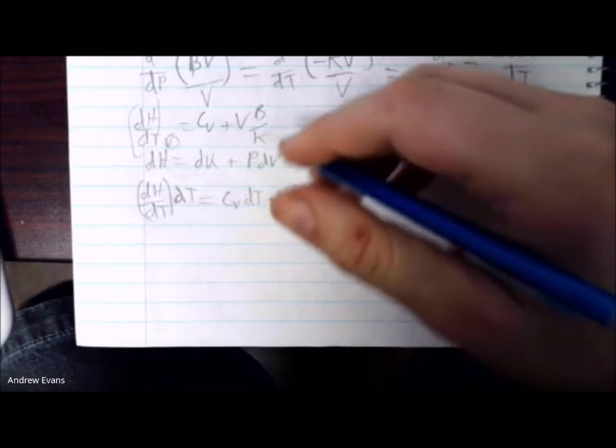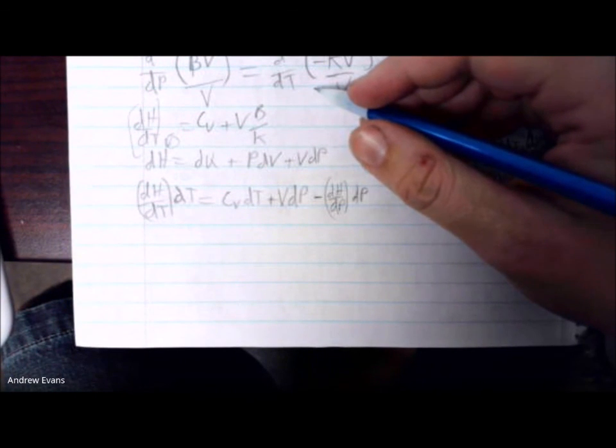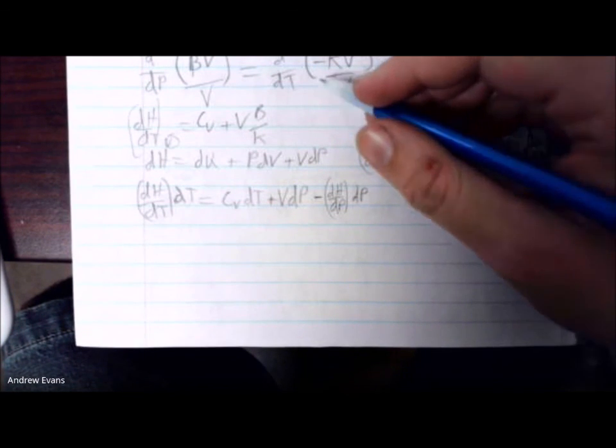With that in mind, I'm going to divide both sides by dT.